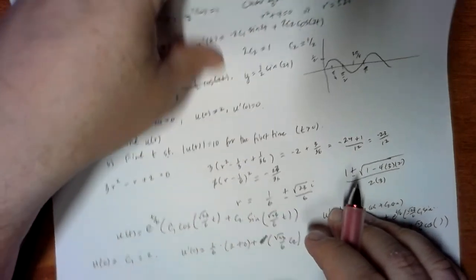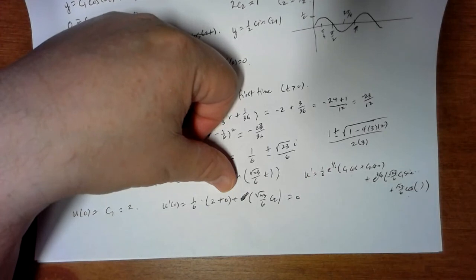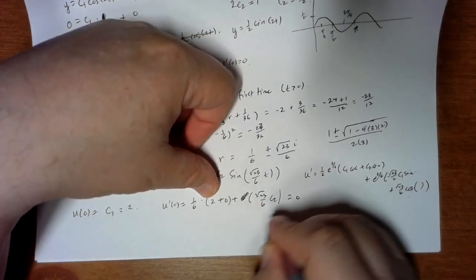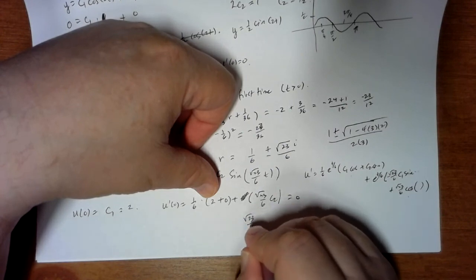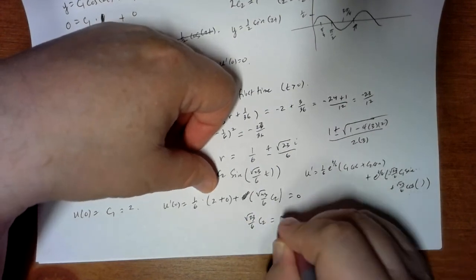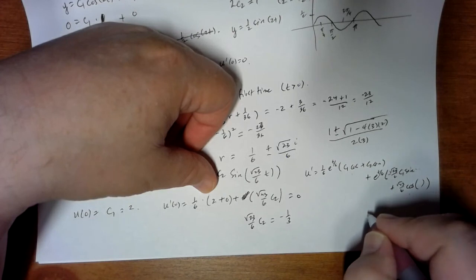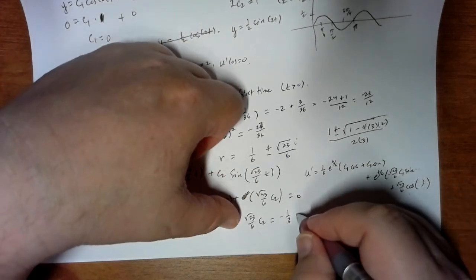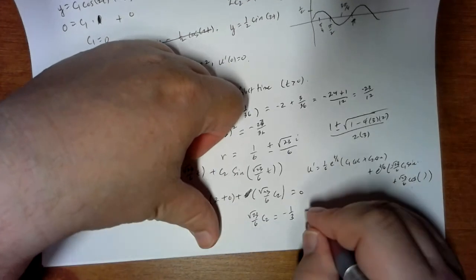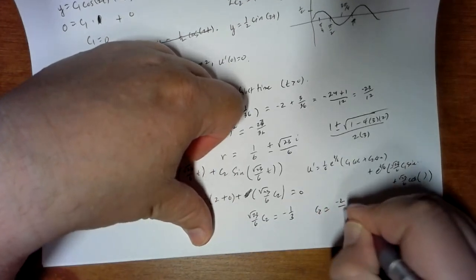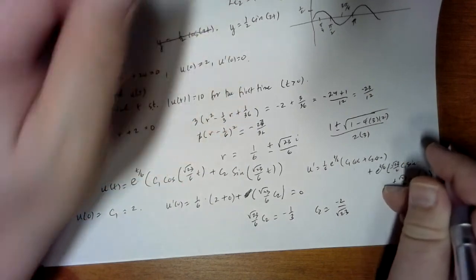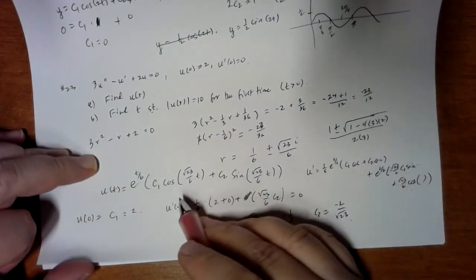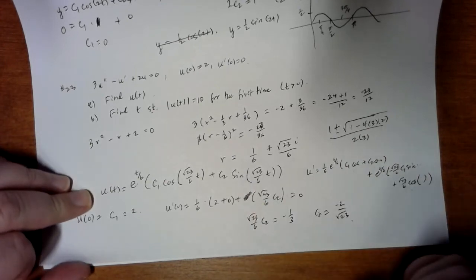Am I running out of space? So it looks like we've got 1/3. So square root of 23 over 6, c2 is equal to minus 1/3. Let's see, multiply both sides by 6 would give me minus 2 over square root of 23. Good. Now I've got my c1 and my c2. I can put it in here and find my u of t.